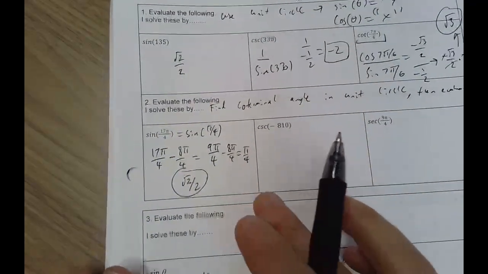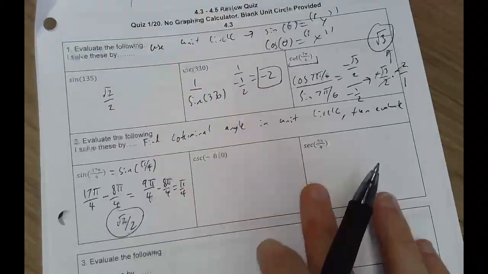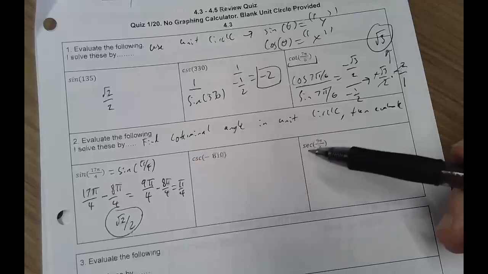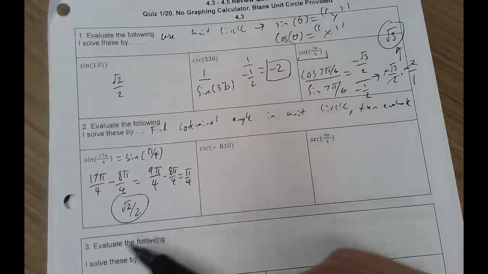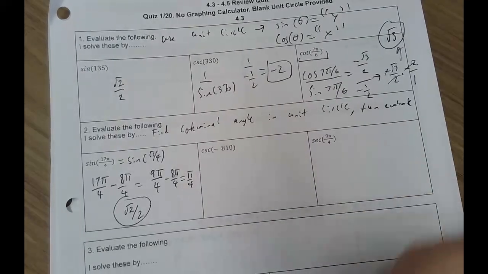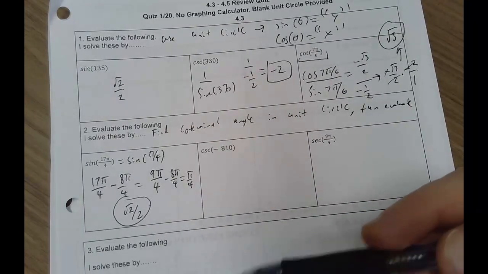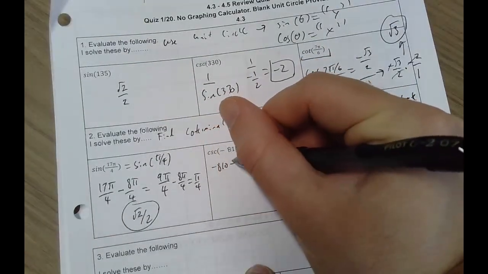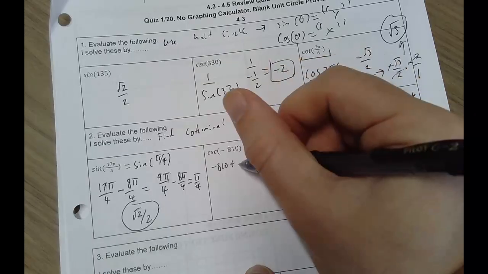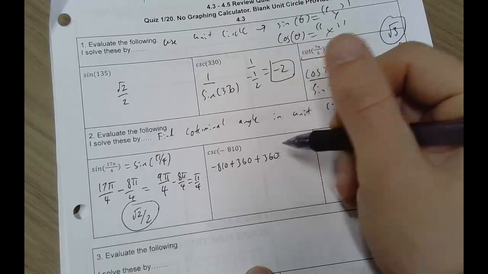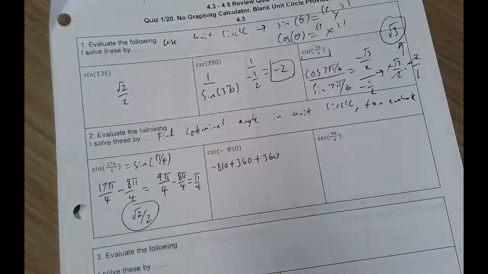Okay, so because these angles are beyond the unit circle, beyond 0 to 360, we're just adding or subtracting 360 or 2 pi to get within the unit circle. So in this case, negative 810 is again beyond the unit circle, beyond 0 to 360. So let's add 360 a couple times to get it back between 0 and 360 degrees. Okay, so we're going to add 360, and we're going to add 360 again. So negative 810 plus 720.